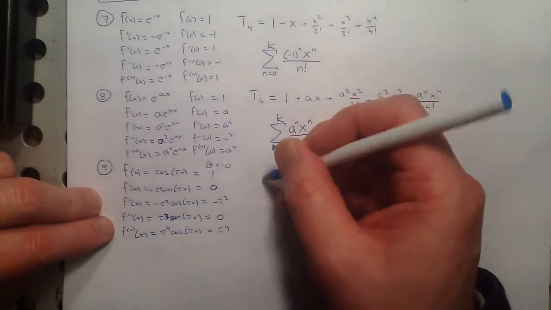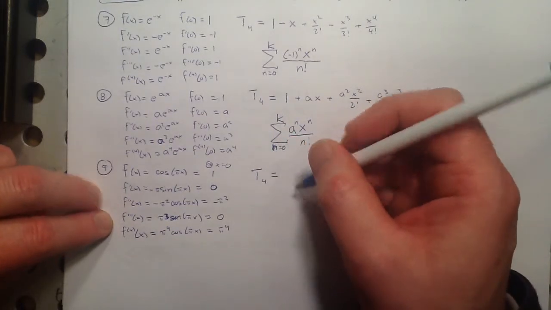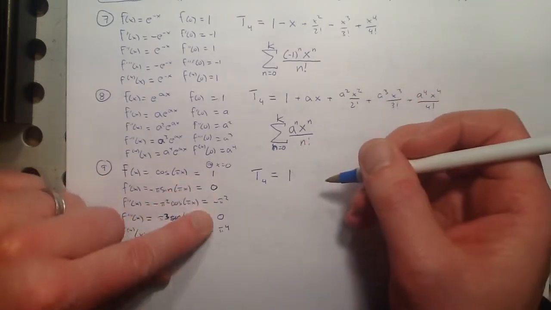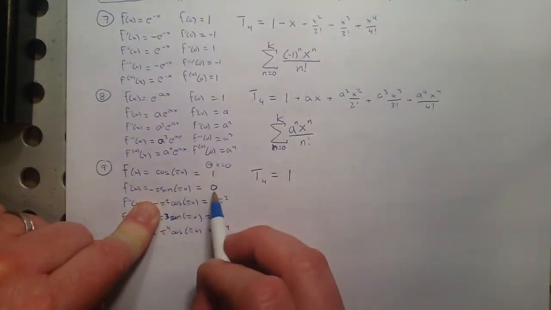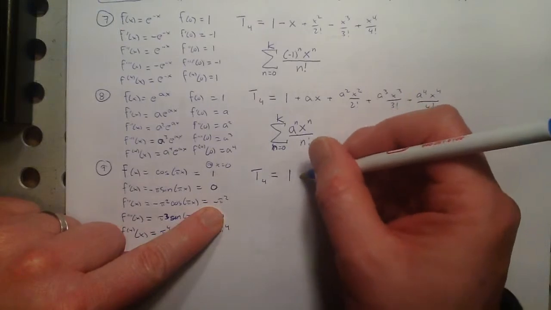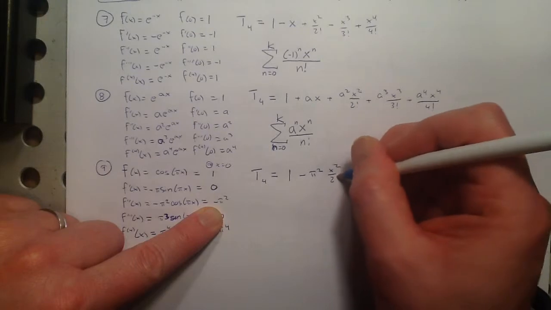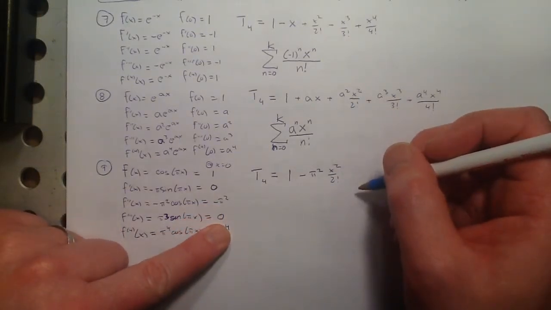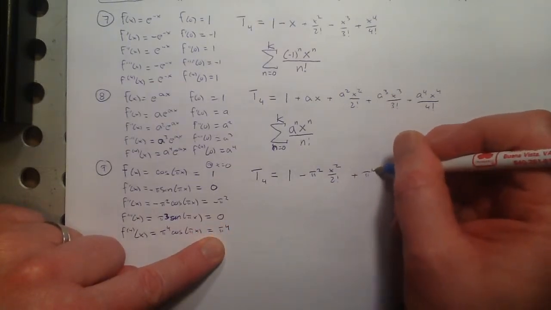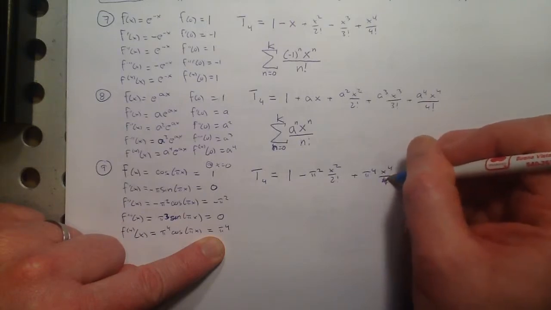Okay, so let's cook it up. So the fourth Taylor polynomial, or Maclaurin polynomial if you want, is equal to 1. And then there's no x term. The coefficient of the x term would be 0, so that's going to get knocked out. And minus pi squared times the x squared over 2 factorial term. The cubic term is going to get knocked out by that 0, and plus pi to the 4th times x to the 4th over 4 factorial.